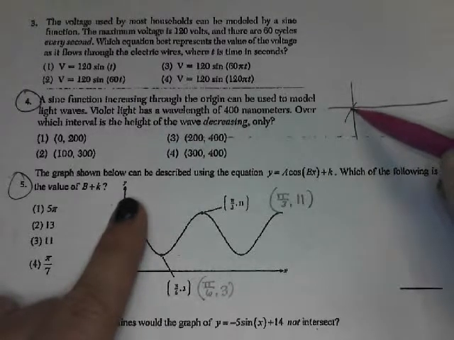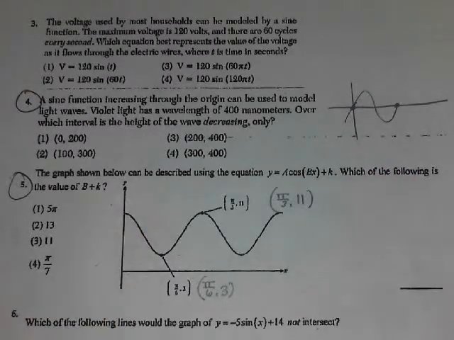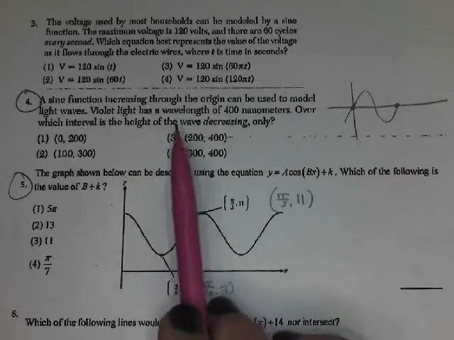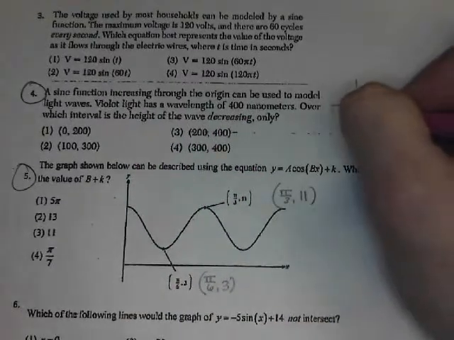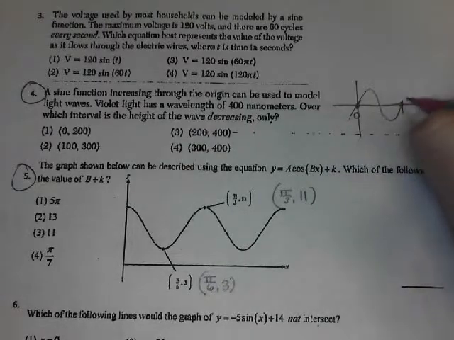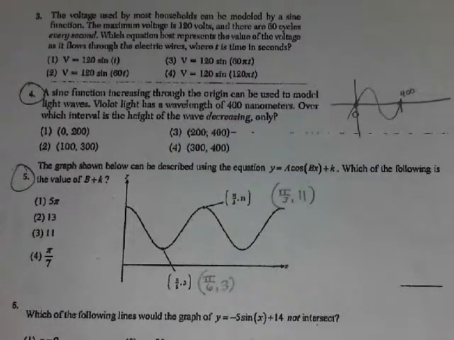Okay, so if we know about a sine graph, that makes sense because it'll go up, down, and then there's the full sine graph. So start to finish, and it's increasing through the origin. So that's just a traditional sine parent graph is the point. It's saying that violet light has a wavelength of 400. That's the period. So from start 0 to end, that's 400. There's your length of one wave, one full cycle.